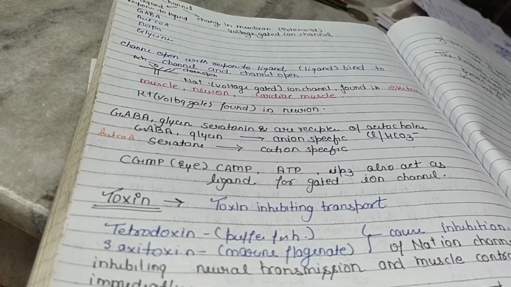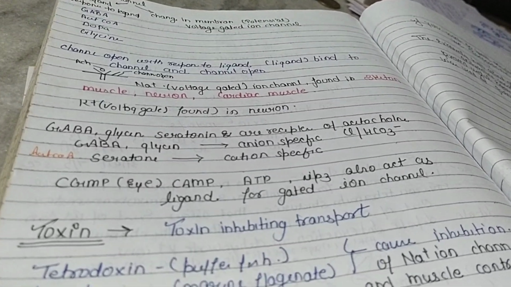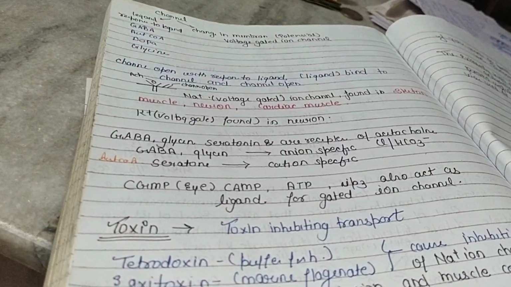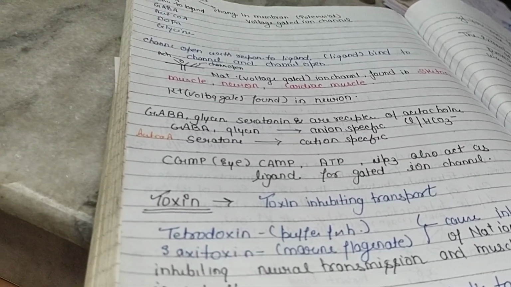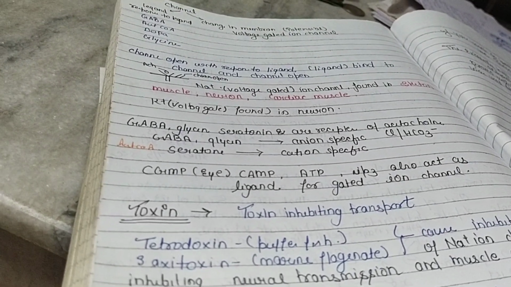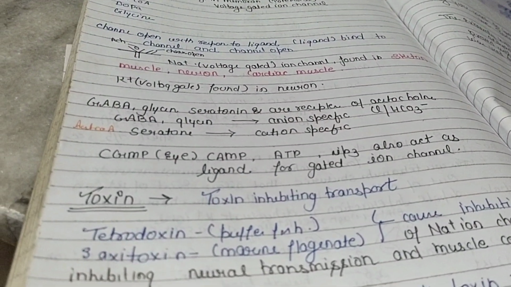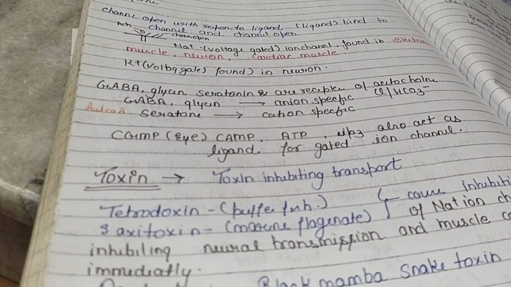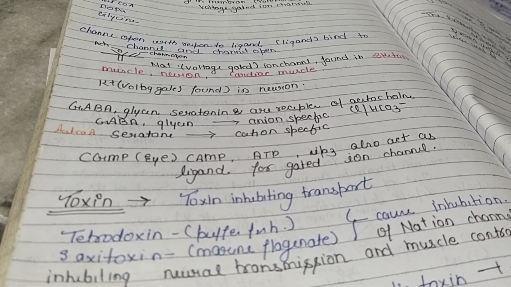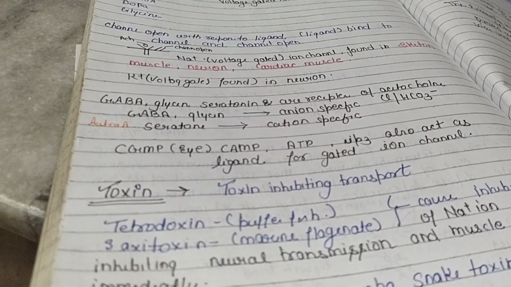Sodium voltage-gated ion channels are found in skeletal muscle, neurons, and cardiac muscle. Potassium voltage-gated channels are found in neurons. Remember that sodium voltage-gated channels are found in skeletal muscle, neurons, and cardiac muscle, and potassium voltage-gated channels in neurons. GABA, glycine, and serotonin are receptors like the ACh receptor. GABA and glycine are anion specific, and acetylcholine and serotonin are cation specific. Cyclic GMP, cyclic AMP, ATP, and IP3 also act as ligands for gated ion channels.